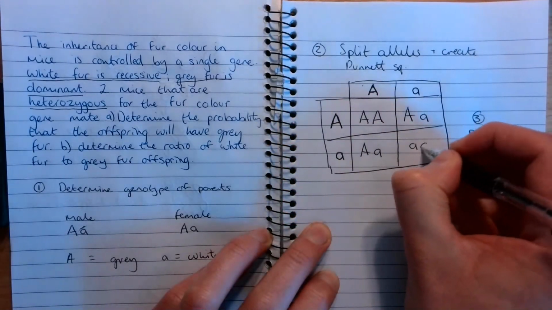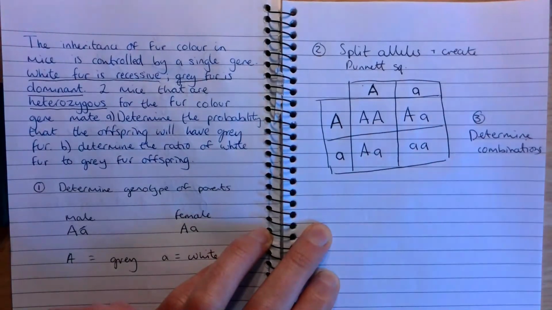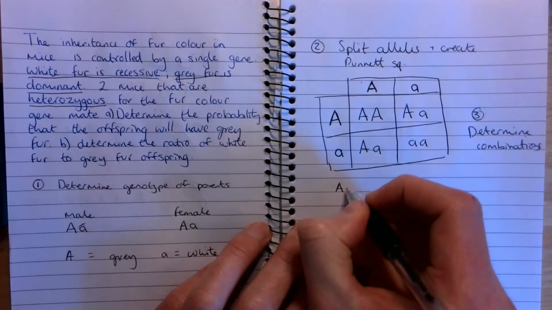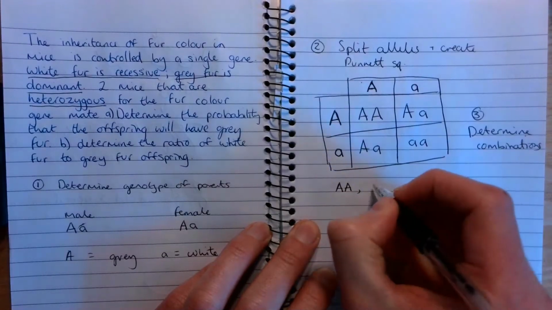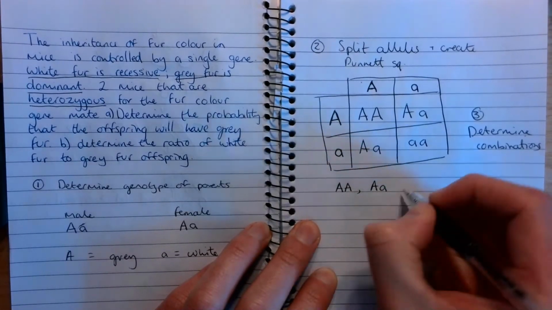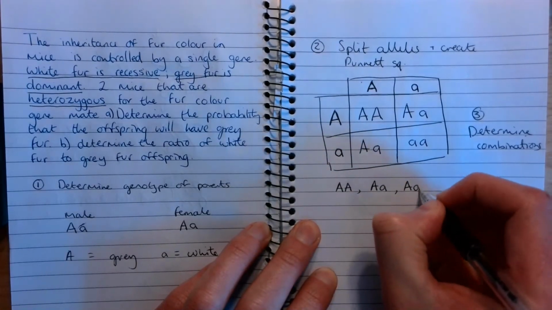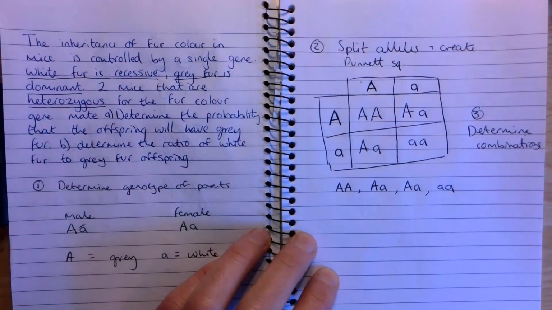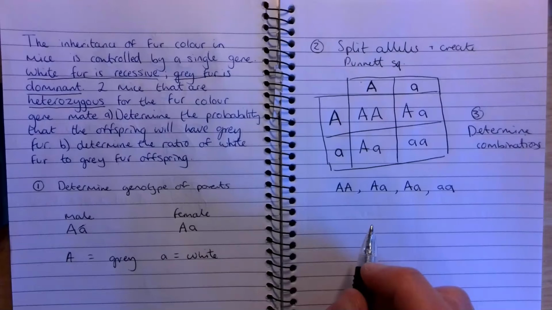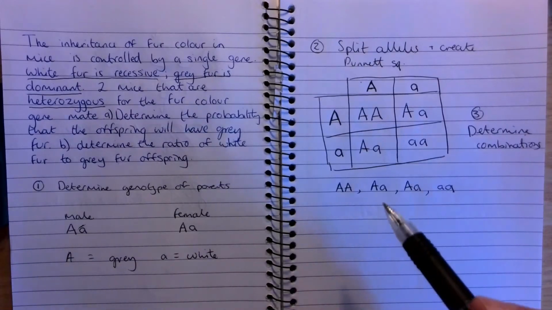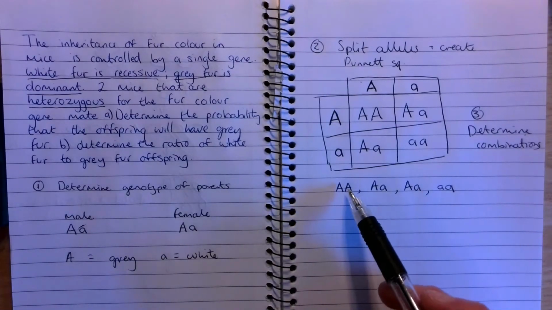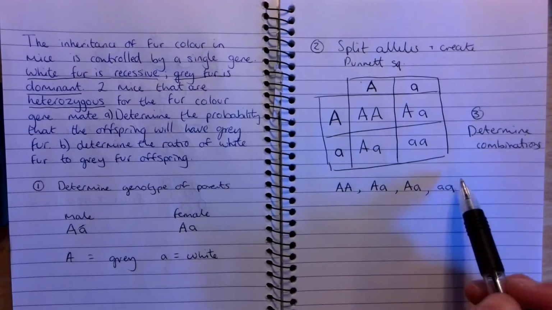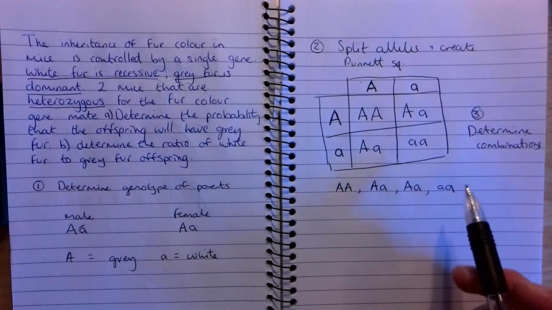And this is also a possible combination. So the possible combinations for this Punnett square are capital A, capital A, capital A, lowercase a, capital A, lowercase a, and two lowercase a's.